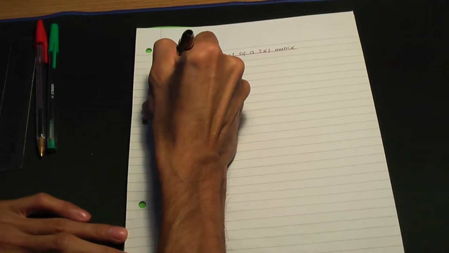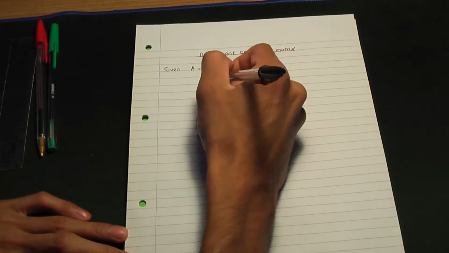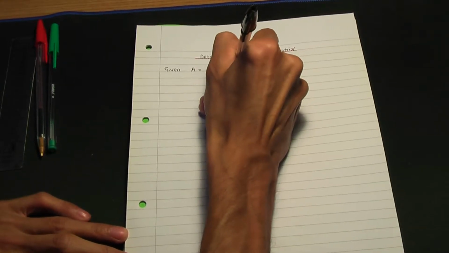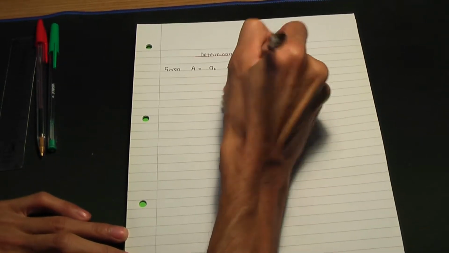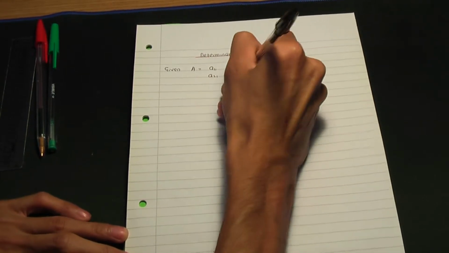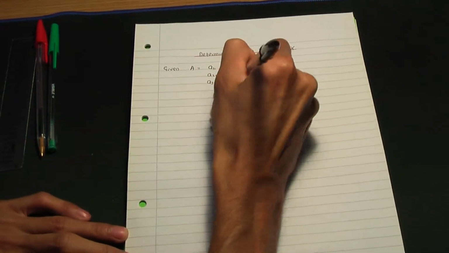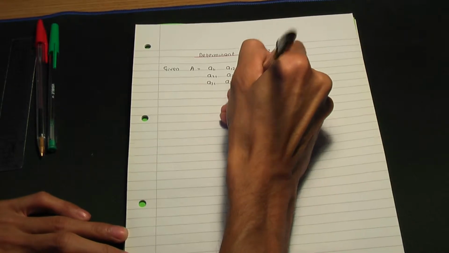So if you're given a 3x3 matrix, capital A, so if A is defined by A11, A12, A13, A21, A22, A23, and A31, A32, A33.